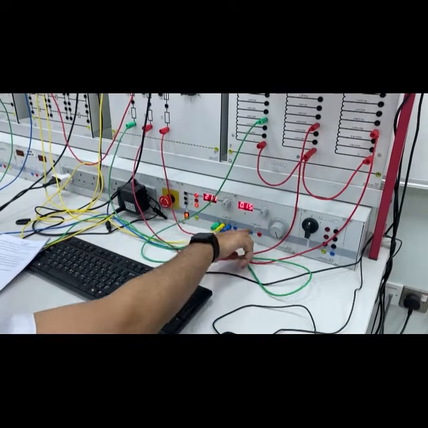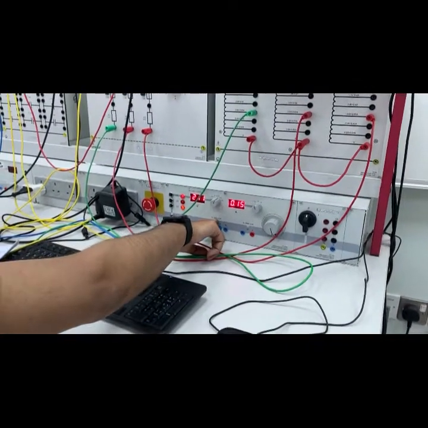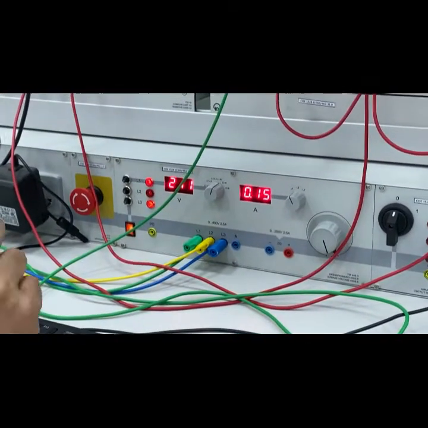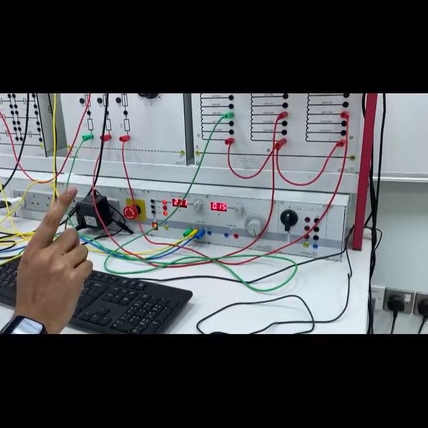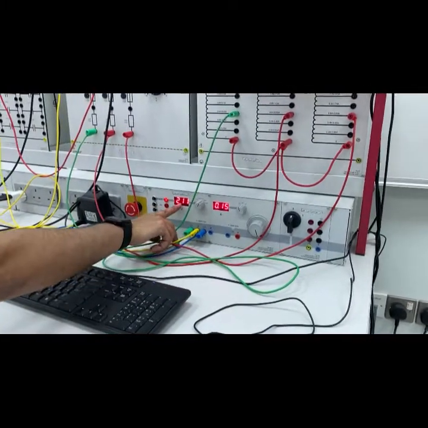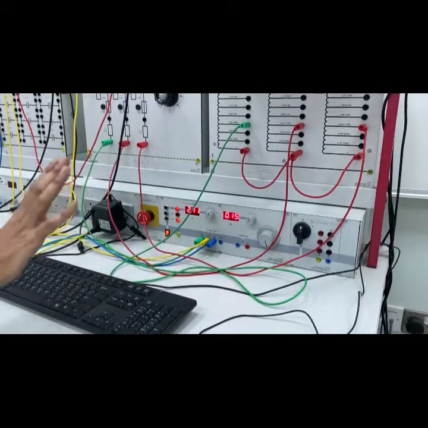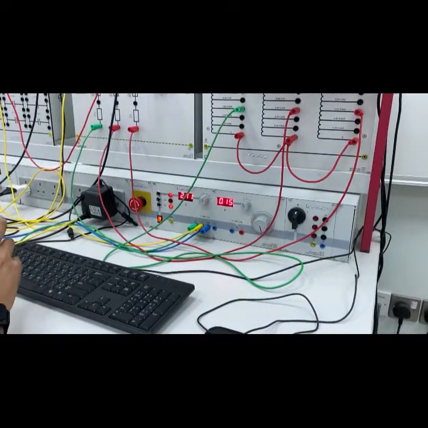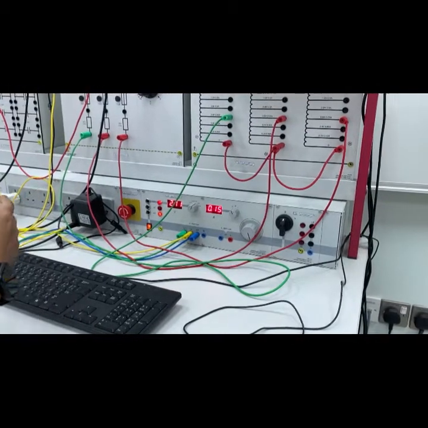The rating is how much? You see it, how much is the rating? 400 volts, line to line. So how much is the line to phase? Divided by root 3, right? So 400 divided by root 3 is 230. So it should have a maximum of 230. But how much are we getting? 211. Because this is the maximum the machine can give. Because we bought it maybe 15 years back, so it has become a bit old. So it cannot give its maximum output.